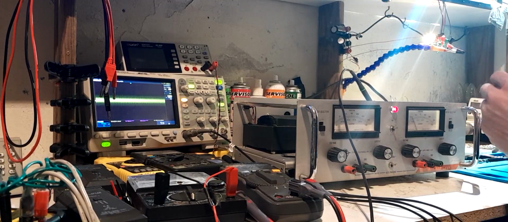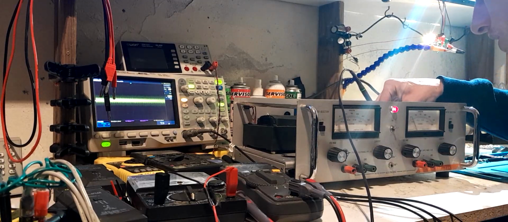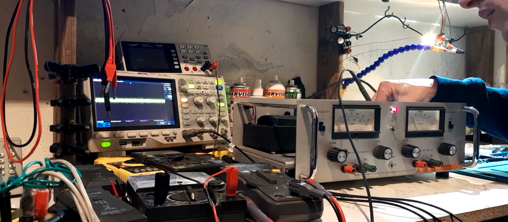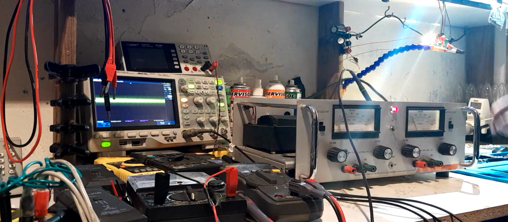I'm curious. I'm just going to hold an MKT 1 microfarad across it and see what happens to the waveform. Oh, it actually gets quieter. Interesting. I don't know what to make of that.